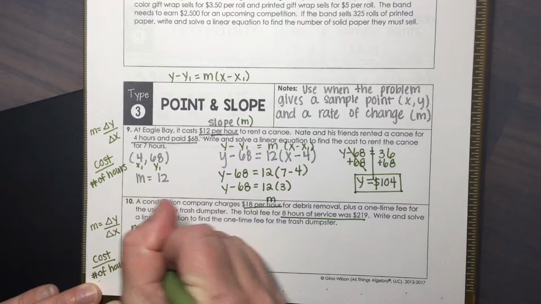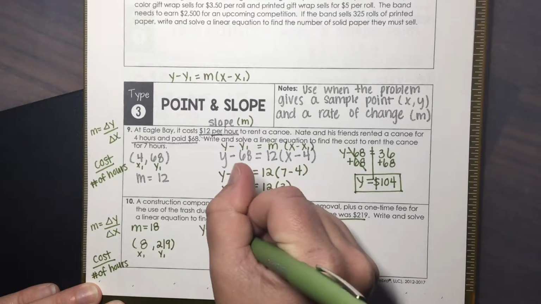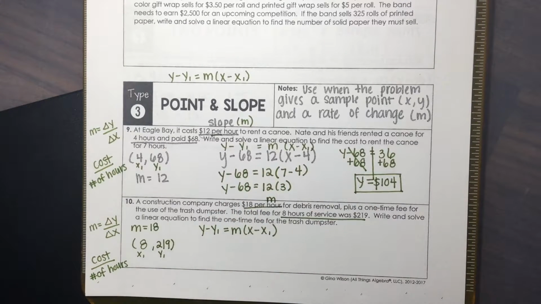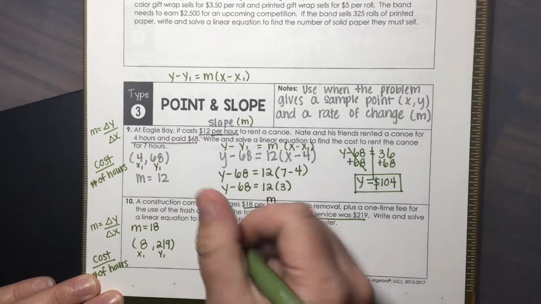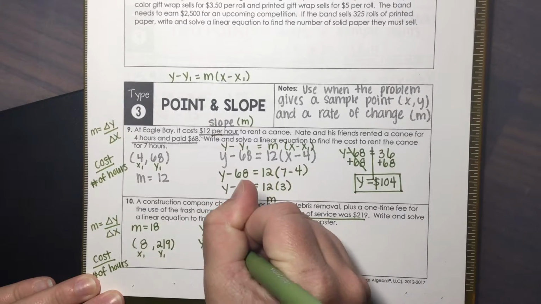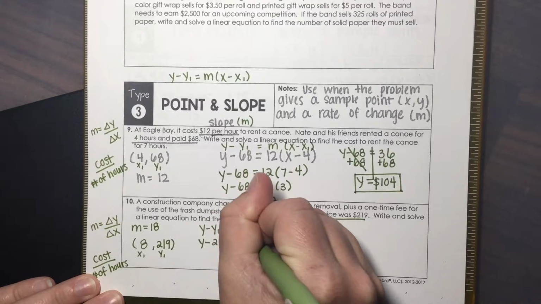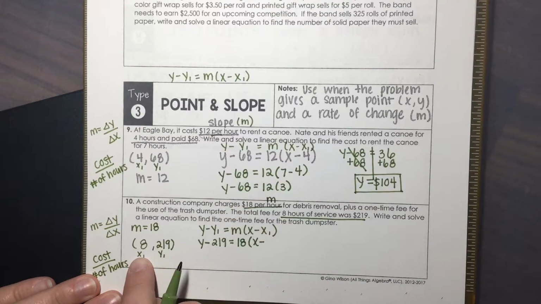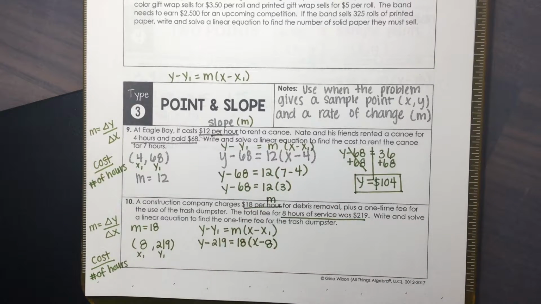So I label this x1, y1. I go ahead and write my original equation just so I can always compare it. Good habit to get into. So I have y minus my y1, which is 219, equals my m, which we said was 18. And then for my parentheses, I have x minus my x1, which is 8 here. I'm just plugging in that information that I have.